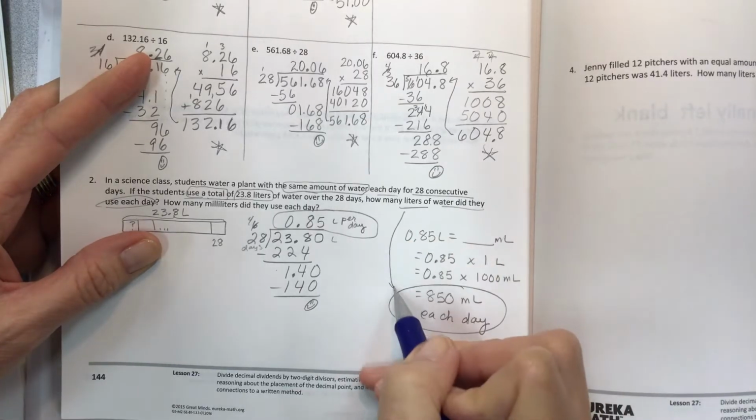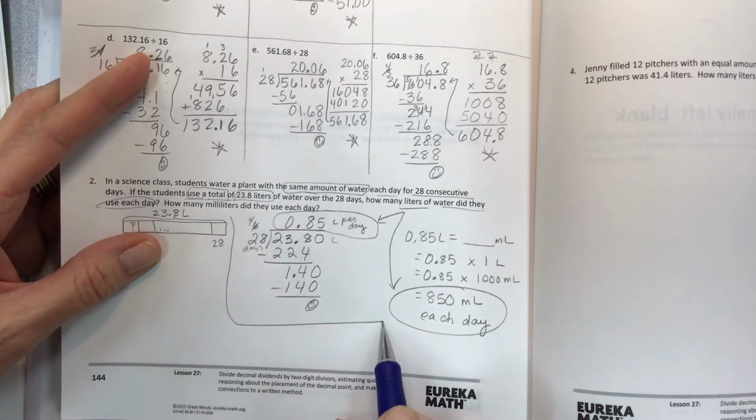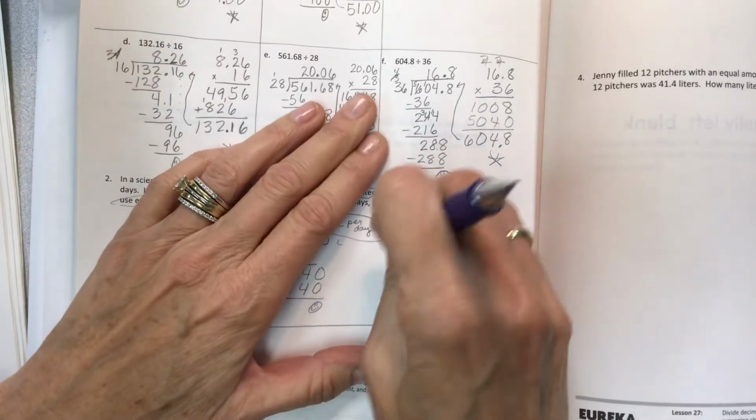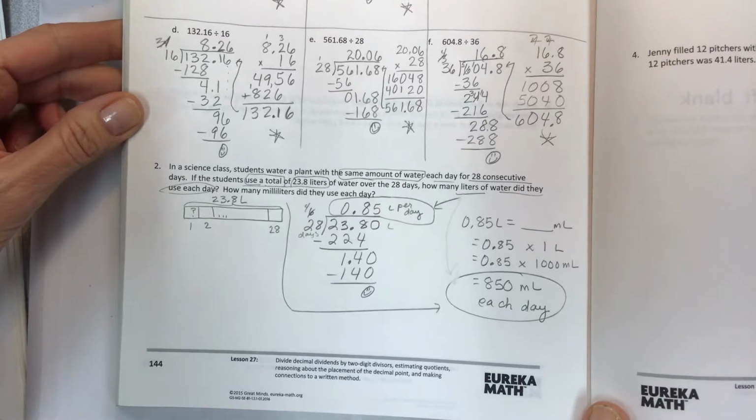Now you have both answers. Oops, liters there, milliliters there. Erase that. And we'll move on. Okay, any questions about that? Anyone? It's so quiet in here.